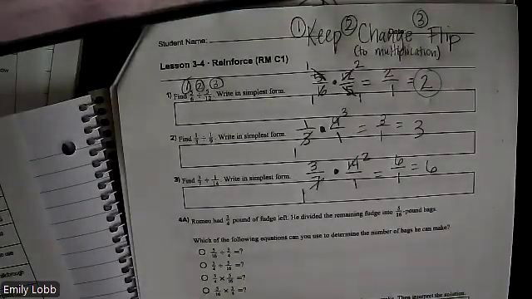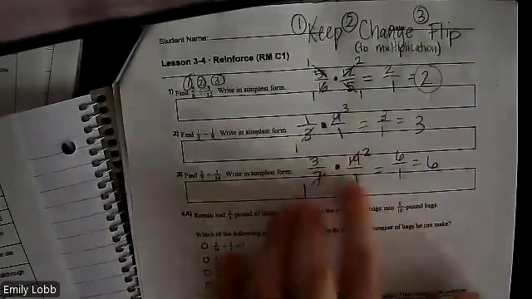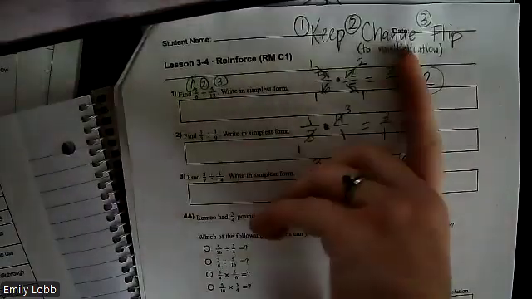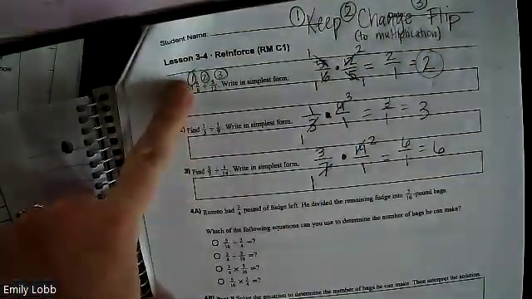So on Friday, before we did our look it and you showed work for 5 questions, we did the first few. The first one, we really went step by step, right? We always keep, change, and then flip.